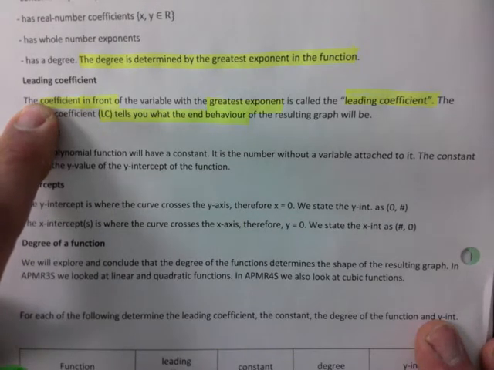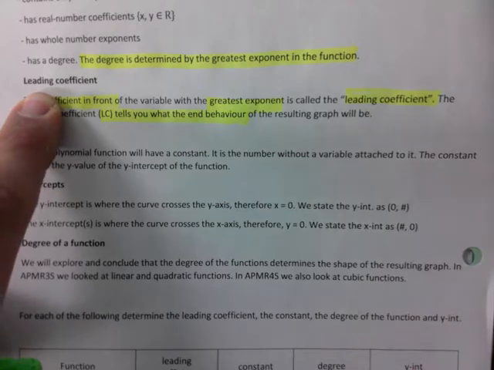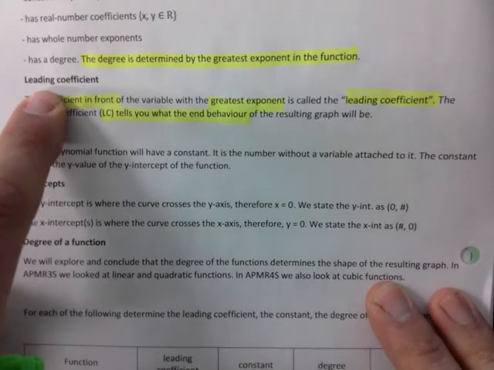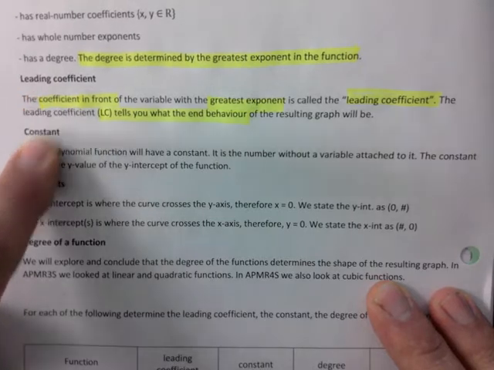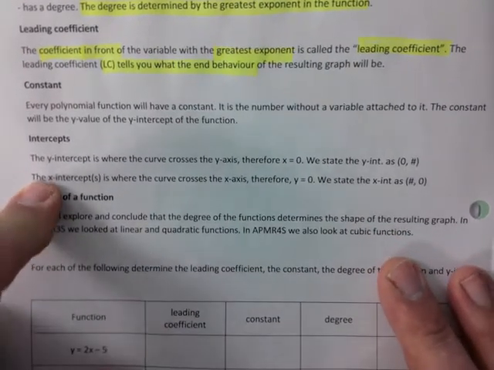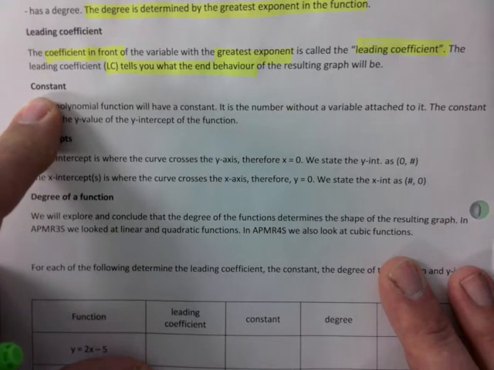So we're going to look at the leading coefficient. The word leading is misleading because you think it's always the first thing that you see in the function. Not necessarily. It could be scrambled in the function. Just look for the highest exponent, and in front of that variable, that's where your leading coefficient is found. Okay, so I will probably scramble it on you a little bit. Most of the time it is the first number, 99% of the time.